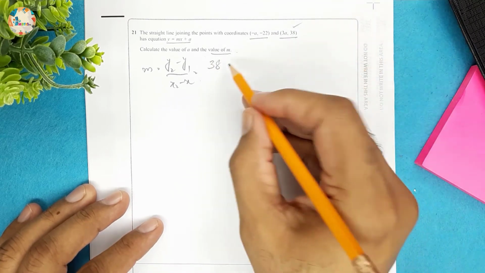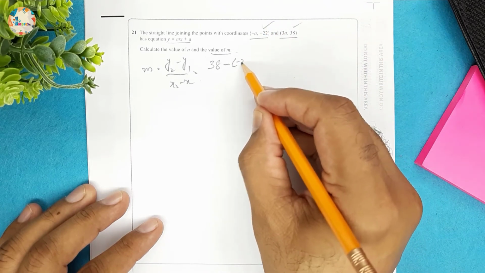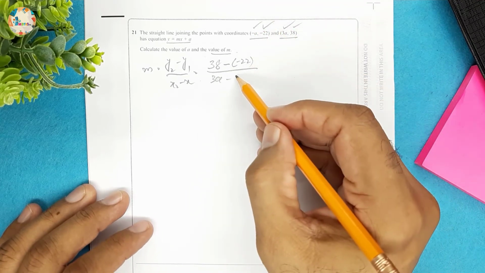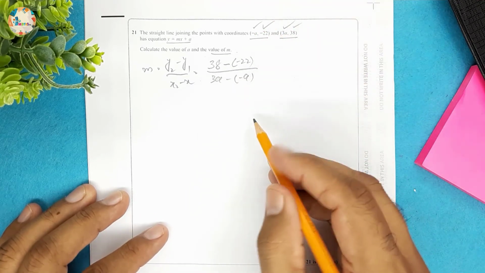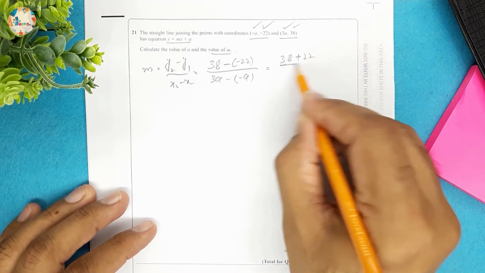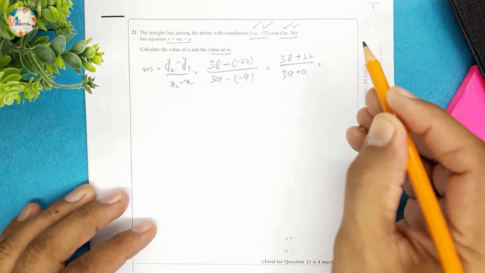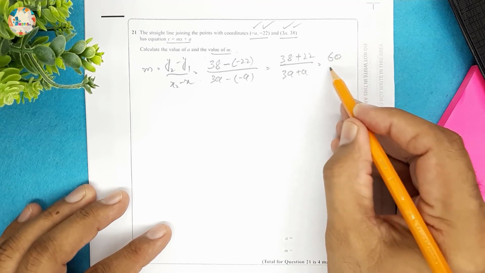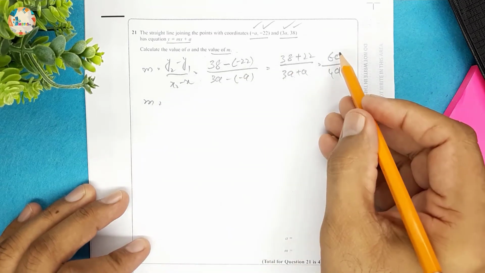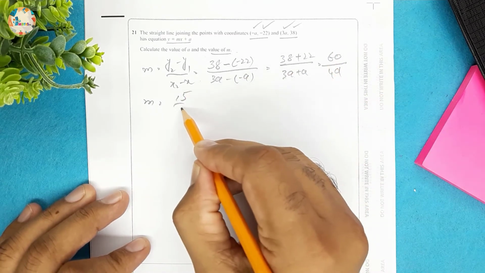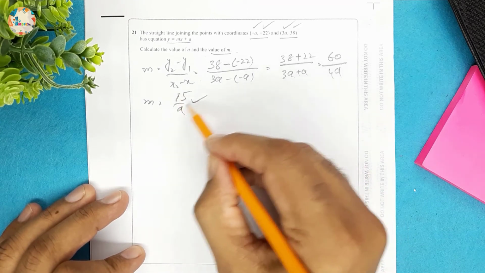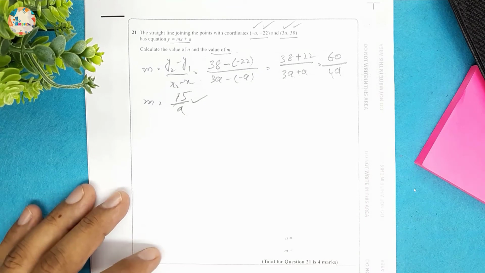So 38 minus y1 will be minus 22 over x2, which is 3a, minus this one which is minus a, and we can write it as 38 plus 22 over 3a plus a, which is equal to 60 over 4a. So we can write m is equal to 15 over a. So we will get this value for m. This is our gradient, 15 over a.